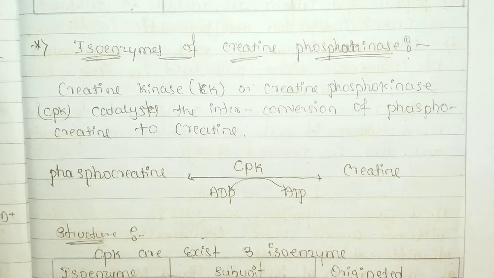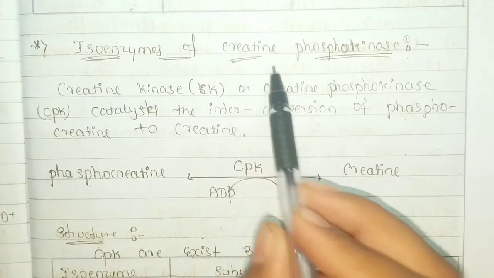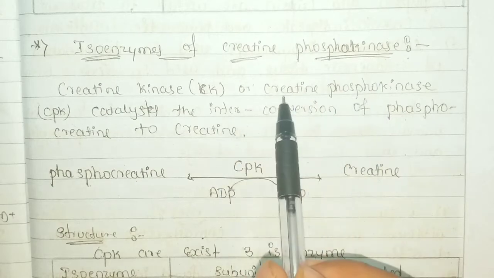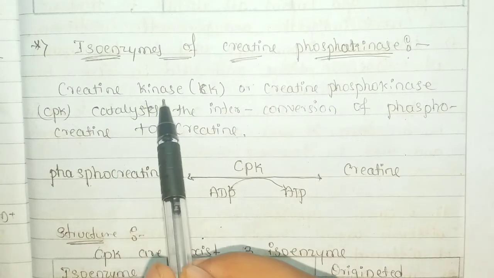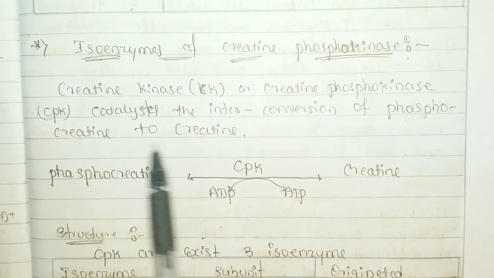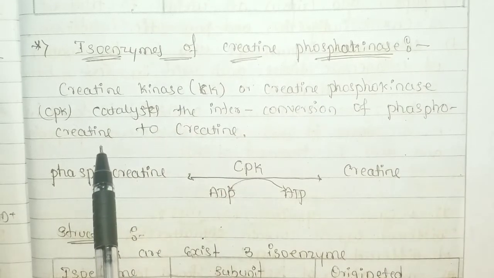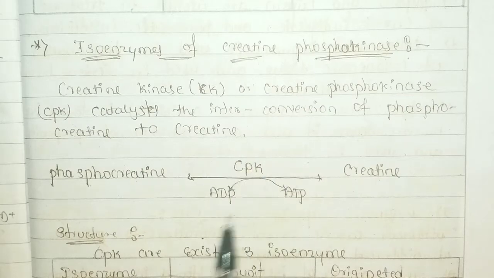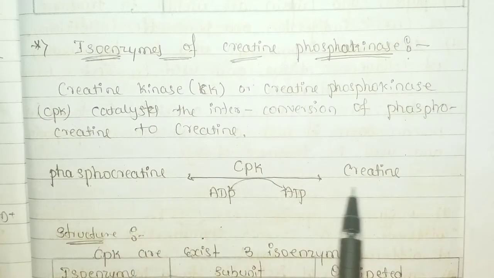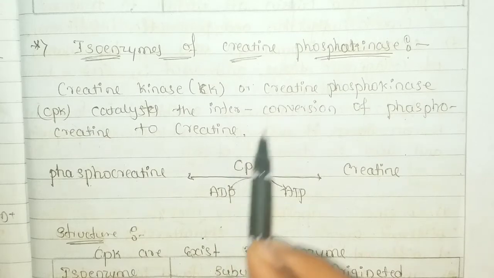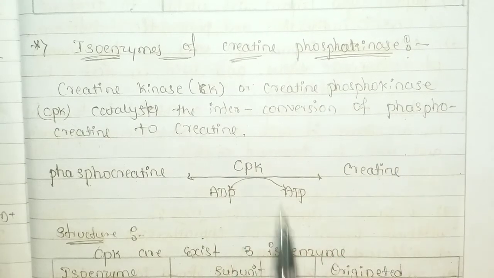At that time, explain the first example, lactate dehydrogenase, and the second example, creatine phosphokinase. Creatine phosphokinase, or creatine kinase, catalyzes the interconversion of phosphocreatine and creatine. Phosphocreatine is converted to creatine in the presence of the isoenzyme creatine phosphokinase.